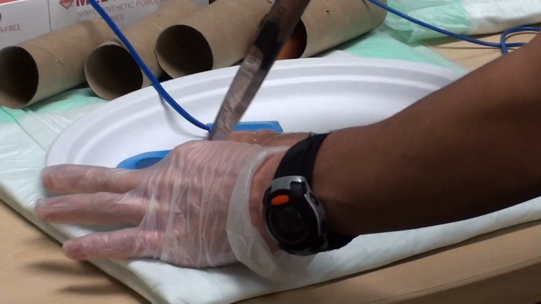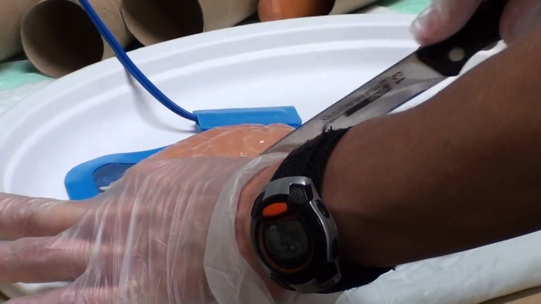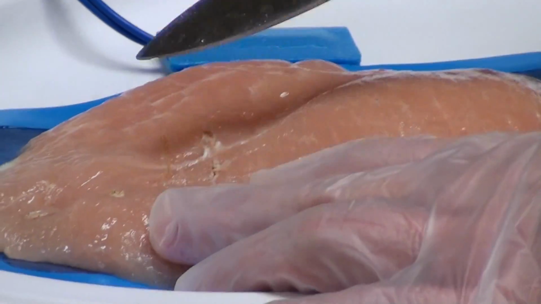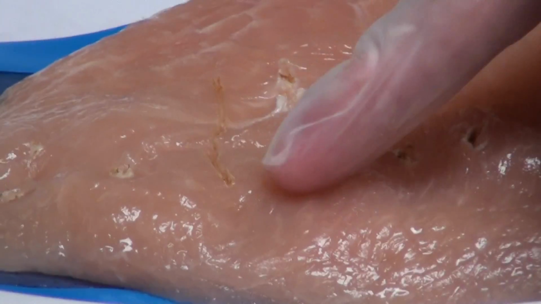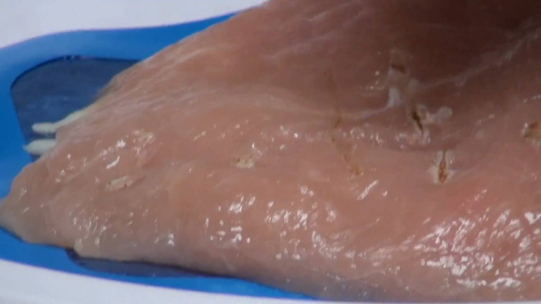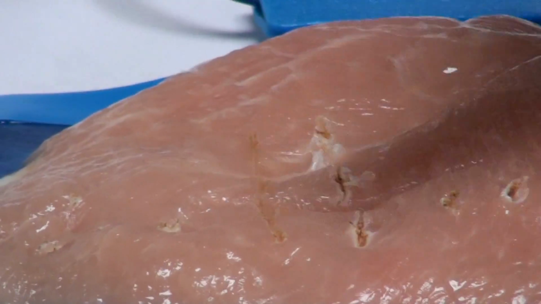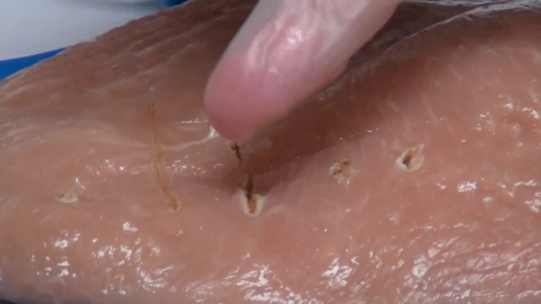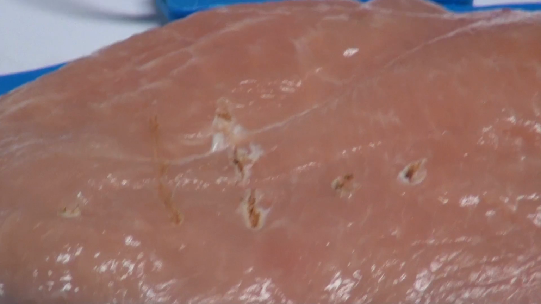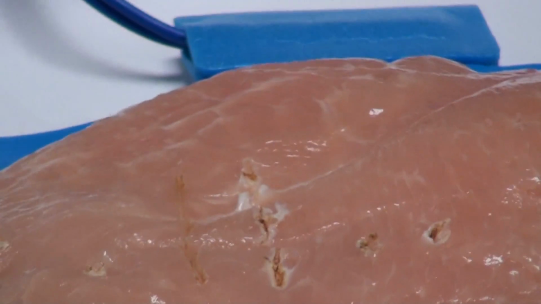So if we take a knife and cut through the chicken breast, you can see that for the area that we used vaporization, there's minimal thermal spread, versus the area where we used fulguration, there's much more thermal spread, which you can appreciate on the chicken breast there.